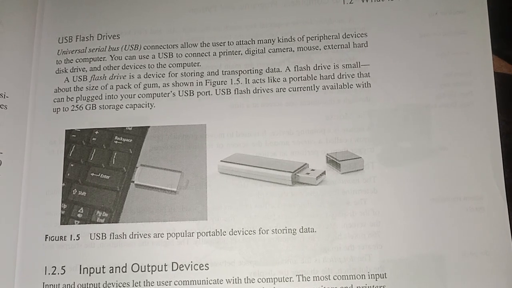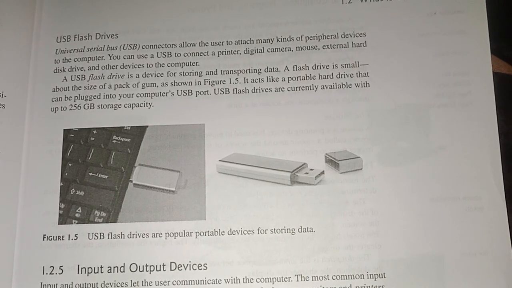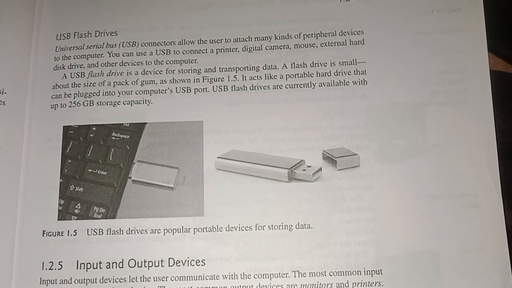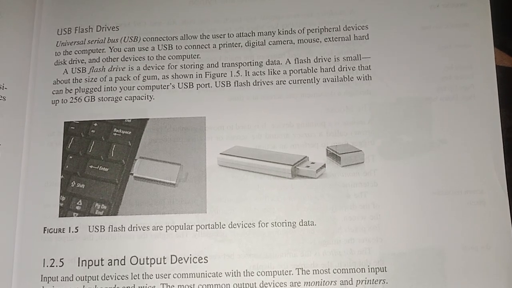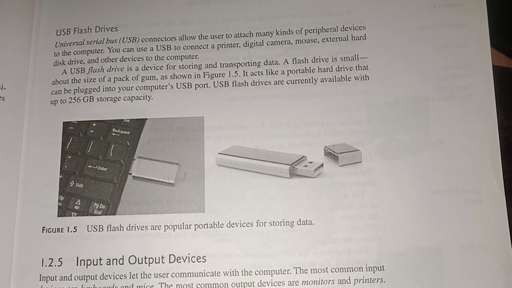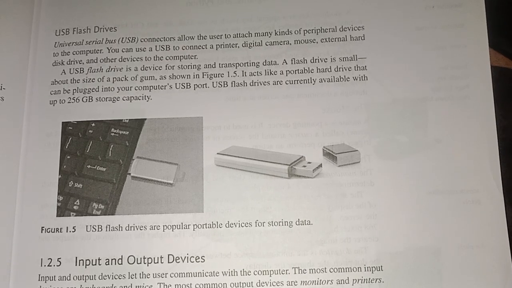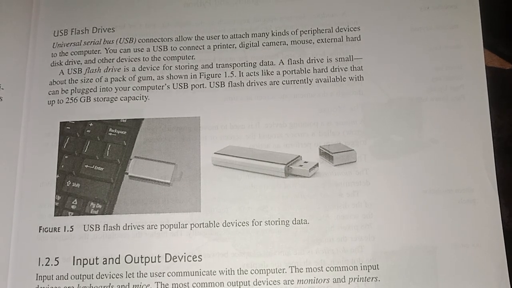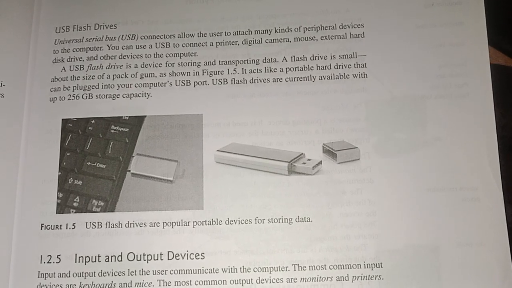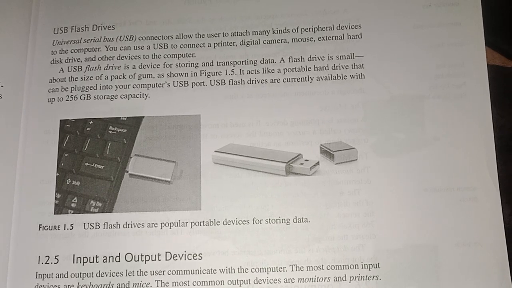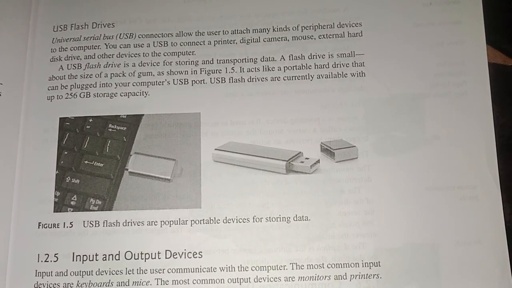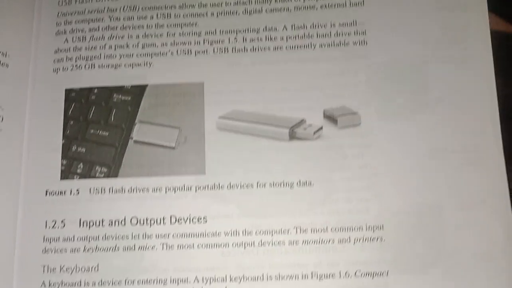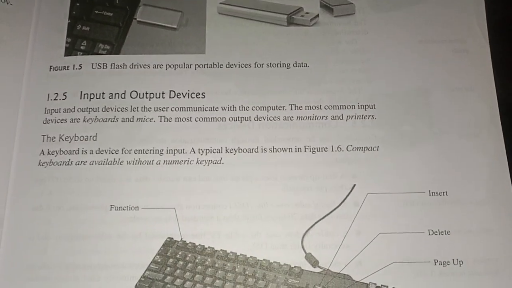A USB flash drive is a device for storing and transporting data. A flash drive is small, about the size of a pack of gum. It is like a portable hard drive that can be plugged into your computer's USB port. USB flash drives are currently available with up to 256 GB storage capacity.